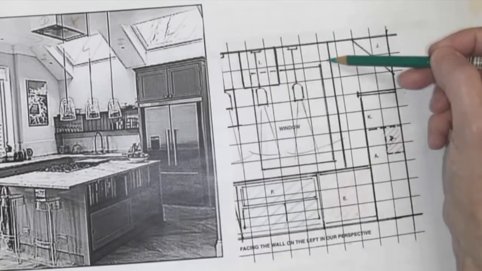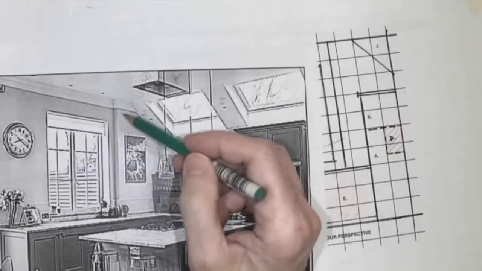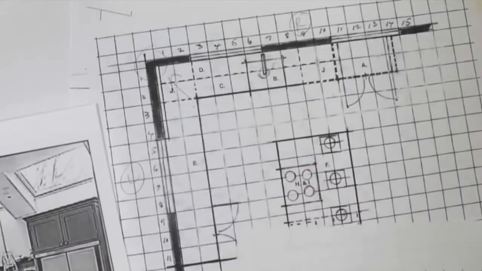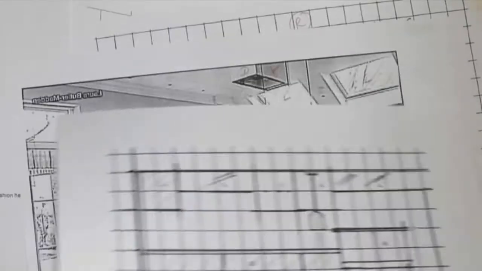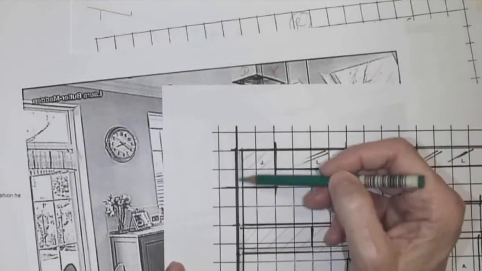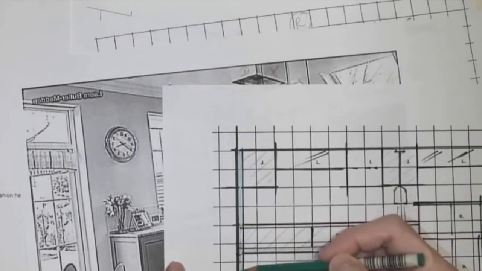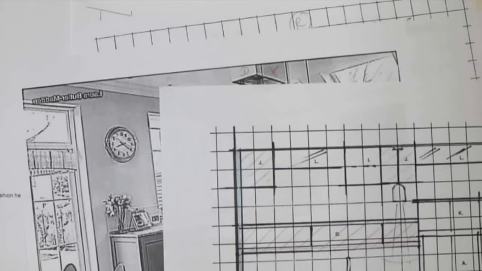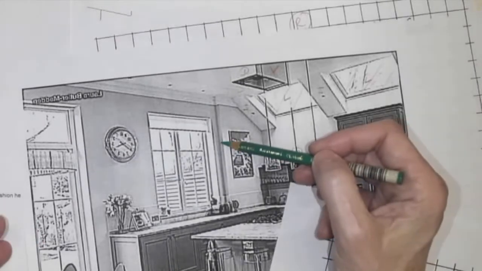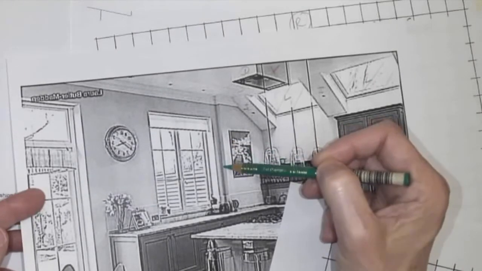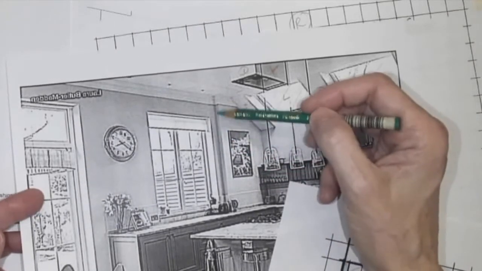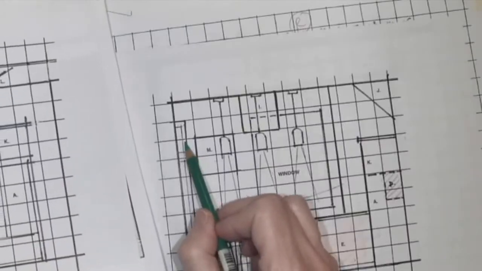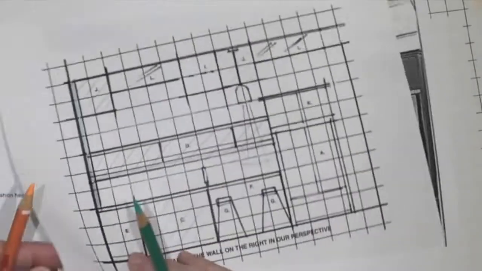So, it's in there, and that's what that line represents. And we also see it in the other elevation. It's here. I didn't give it a name or a number or a letter, but that's this piece that sticks out. That's this piece. And this is the door, the window here, the door outside.